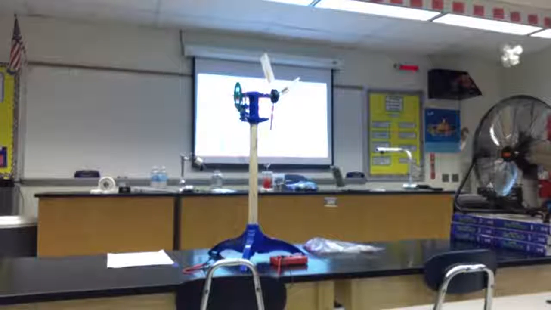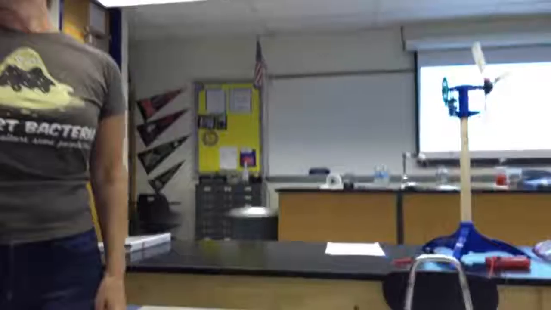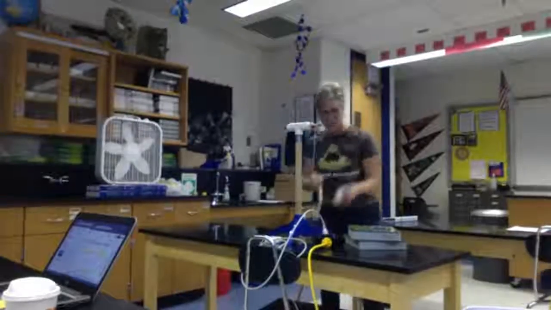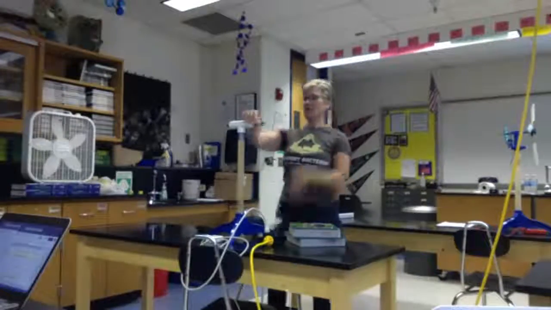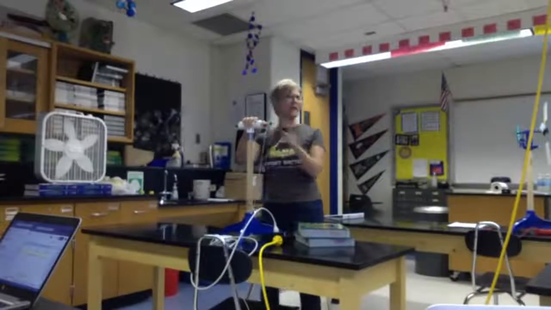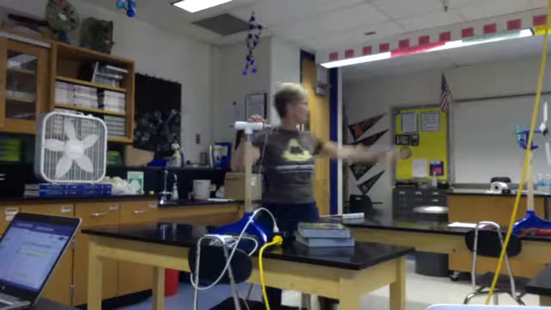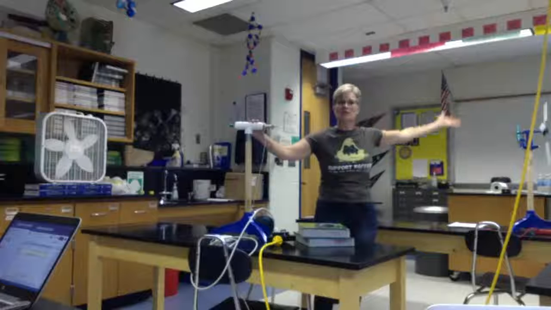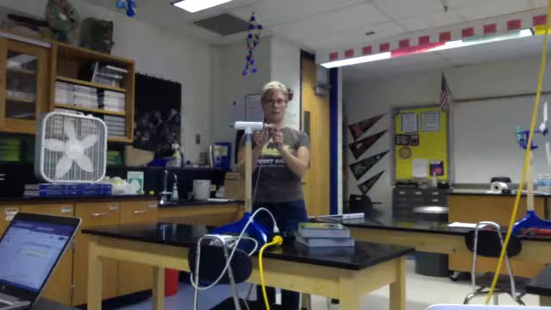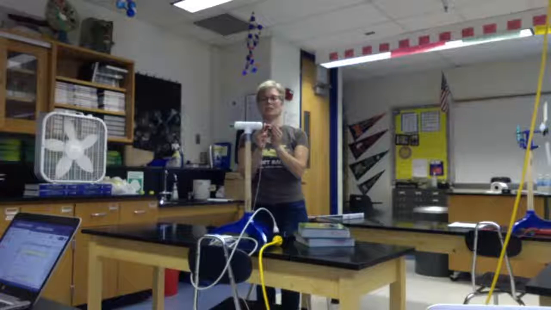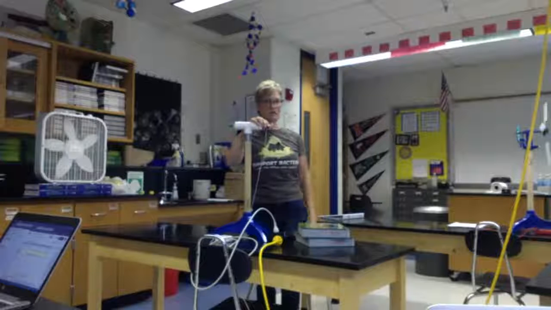Because they have so little concept of what's going on, this actually made way more sense to them. It's so much more tangible. This comes with the kit, right? And I think it's just a part of the kit, but instead of putting the gears and the motor on there, it comes with the spool, and you simply lock the spool in place.